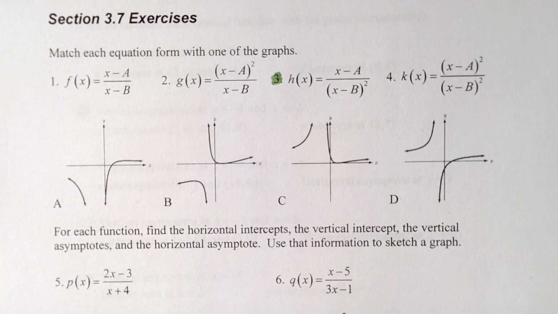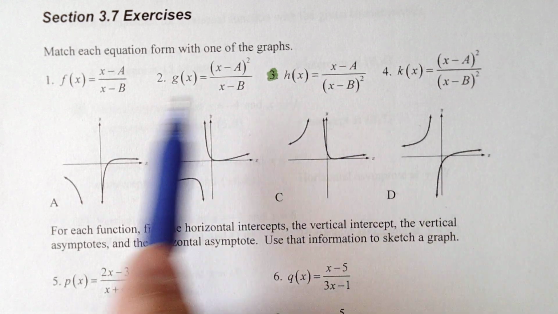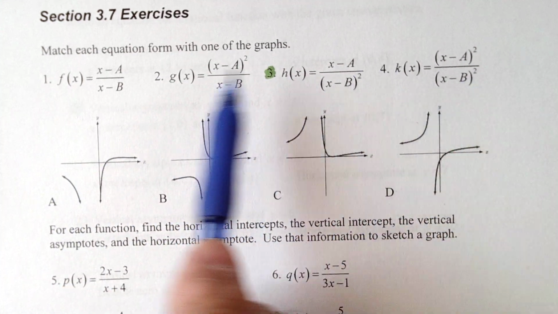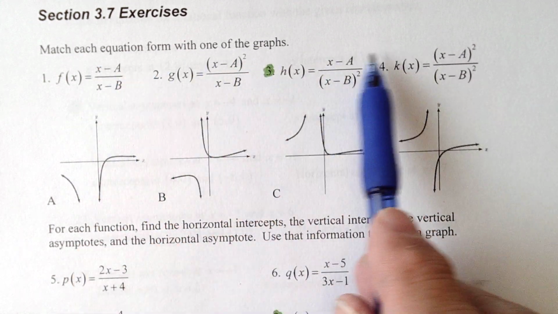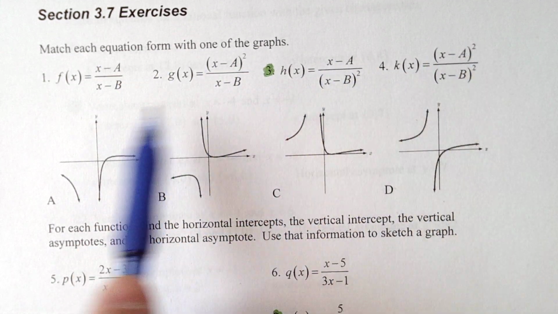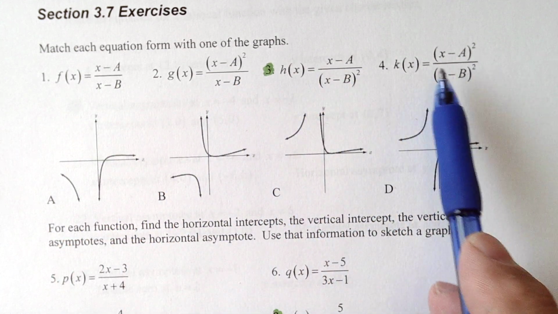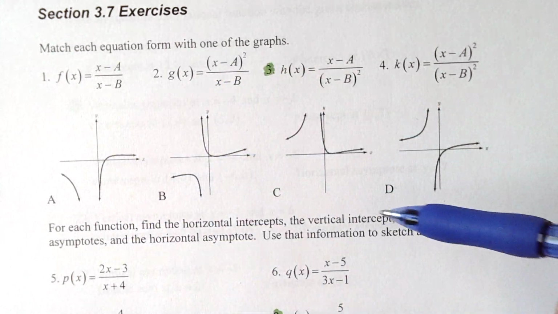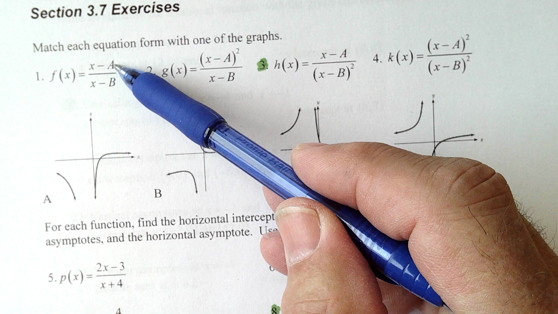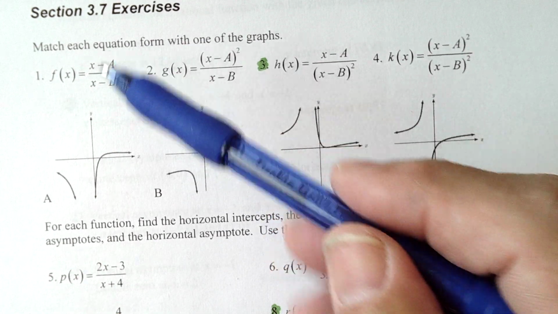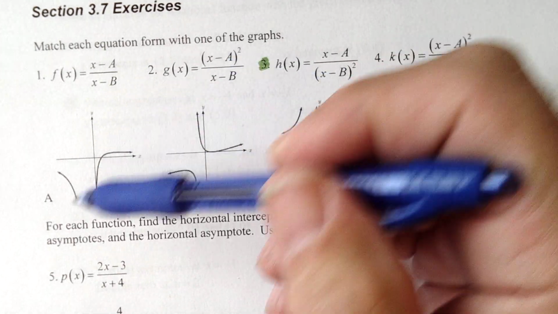Okay, 3.7. I'm going to do the ones that were assigned and a few other ones just to help you out. The whole point of this one is to look at the multiplicity of x-intercepts, which come from the numerator, and multiplicity of vertical asymptotes, which determine the behavior at those asymptotes. So this would go straight through at an x-intercept and have opposite directions for the curve at a vertical asymptote.